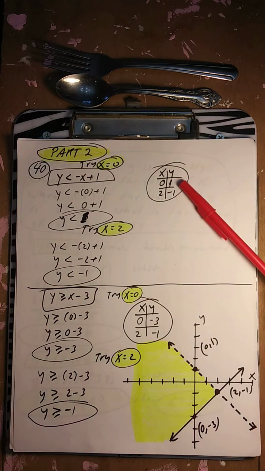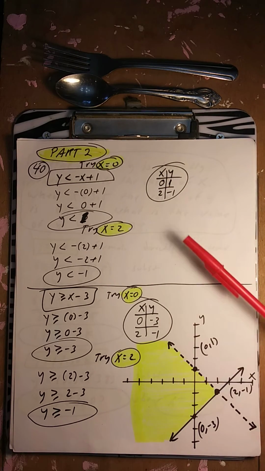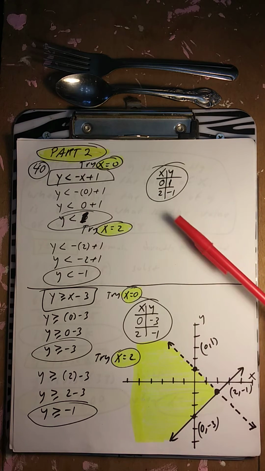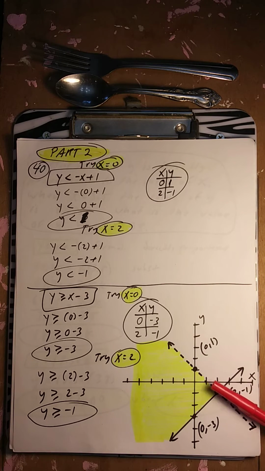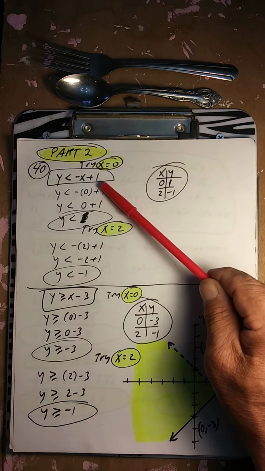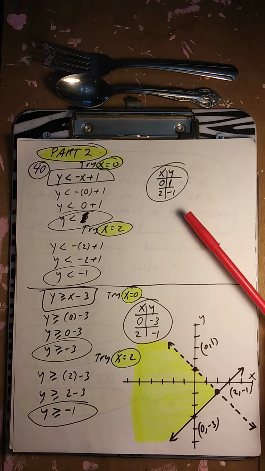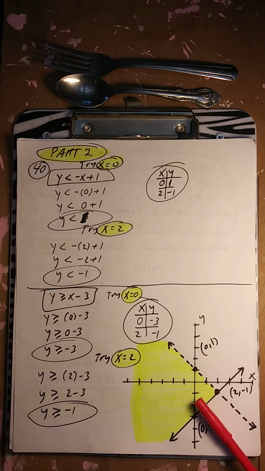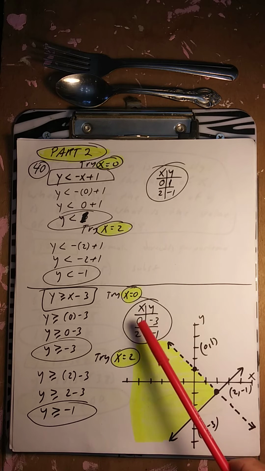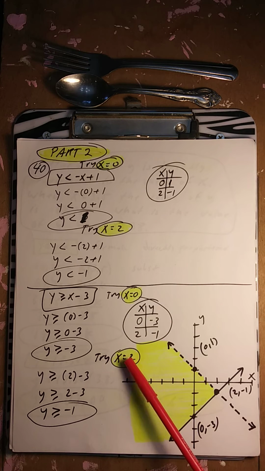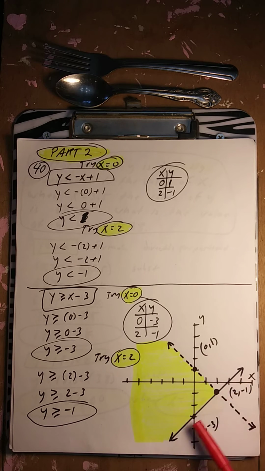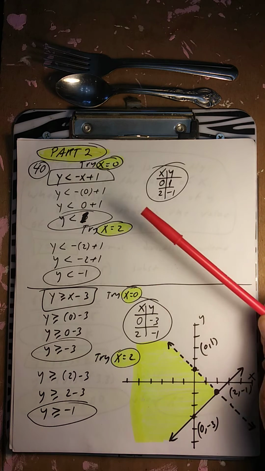So we have points. So let's put 0 and 1, and let's put 2 and negative 1. Line, dotted line, because this is just less than. The other one, 0 and negative 3, there it is, and 2 and negative 1, there it is, the line, solid line.